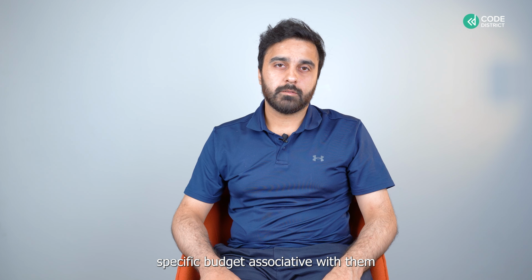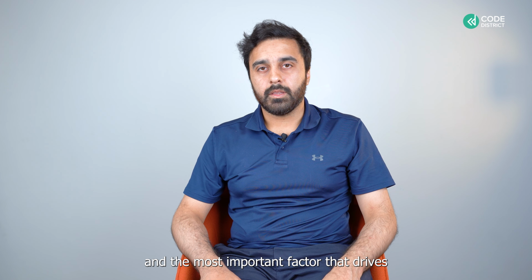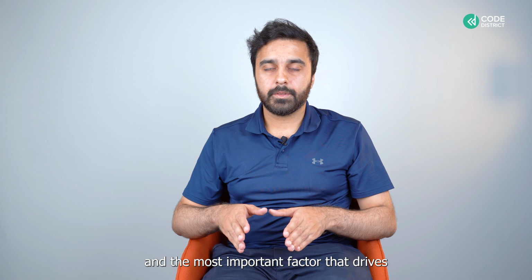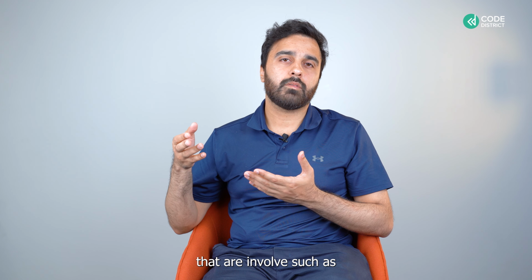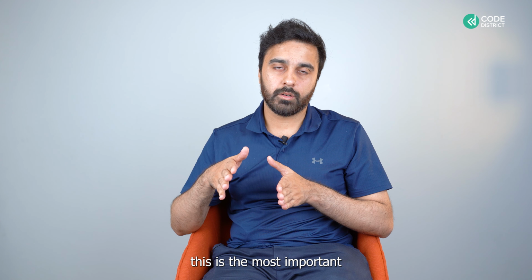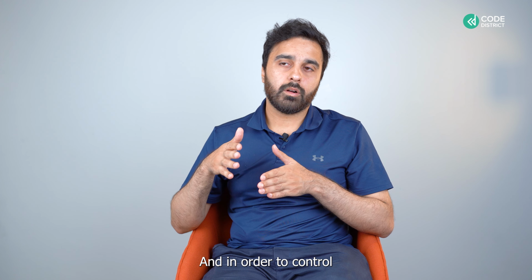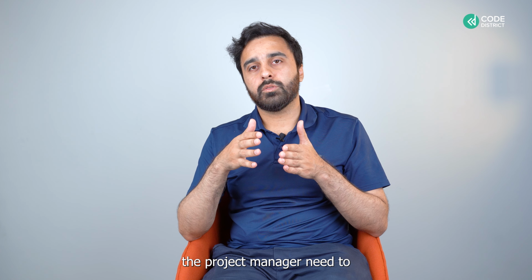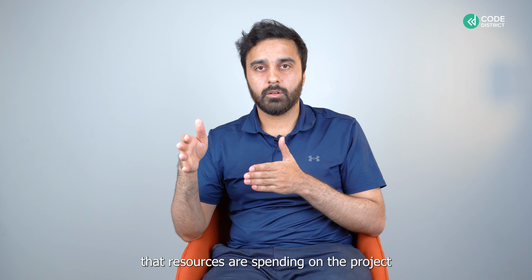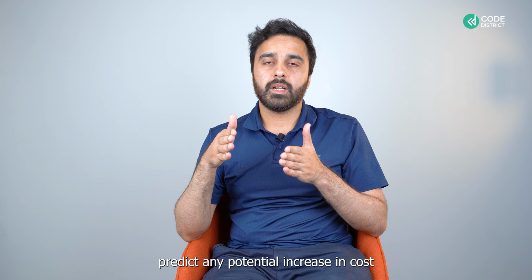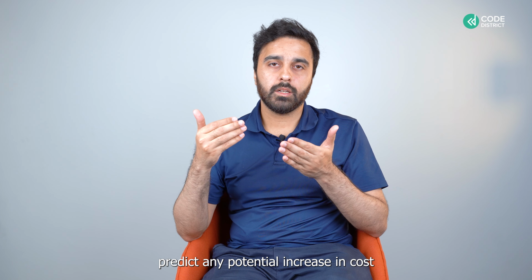Most of the projects have a specific budget associated with them. And the most important factor that drives that cost is the amount of time that the resources spent on the projects. There can be other costs that are involved, such as hardware related costs, but this is the most important factor. And in order to control this factor, the project managers need to keep an eye on the number of hours that resources are spending on the project and predict any potential increase in cost.